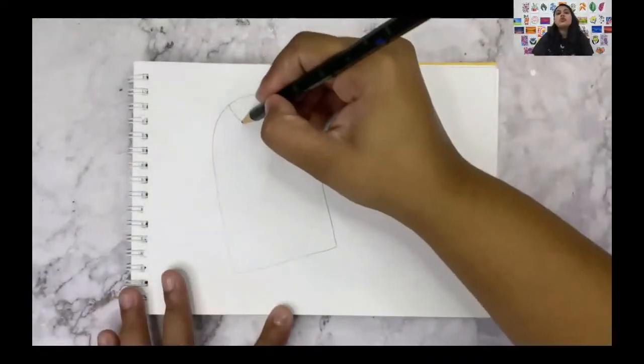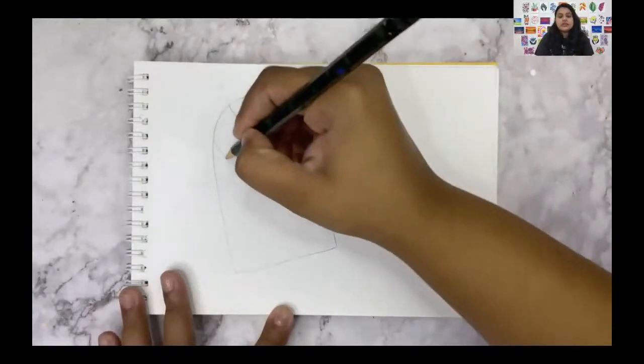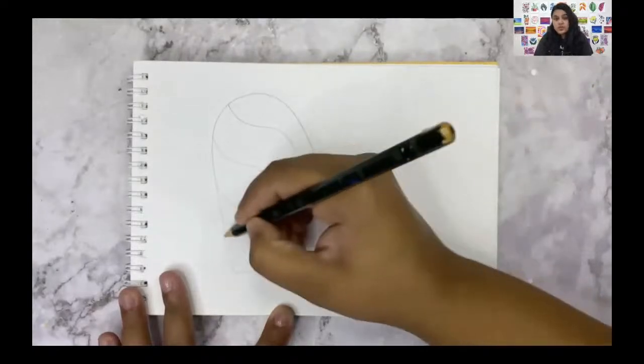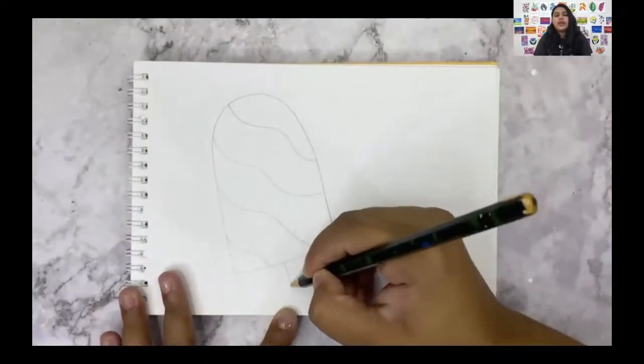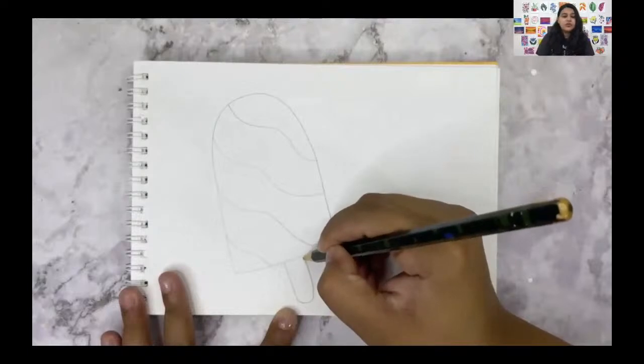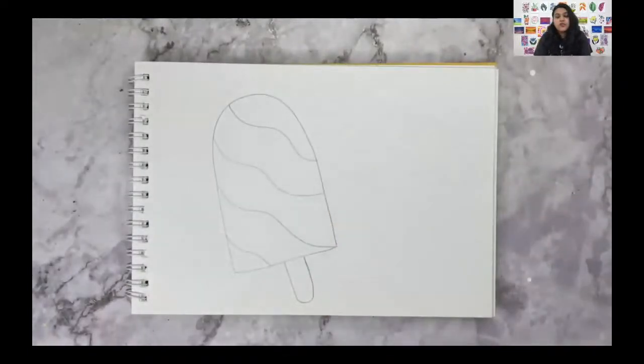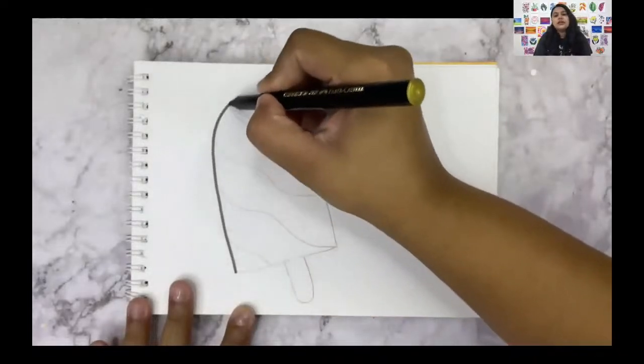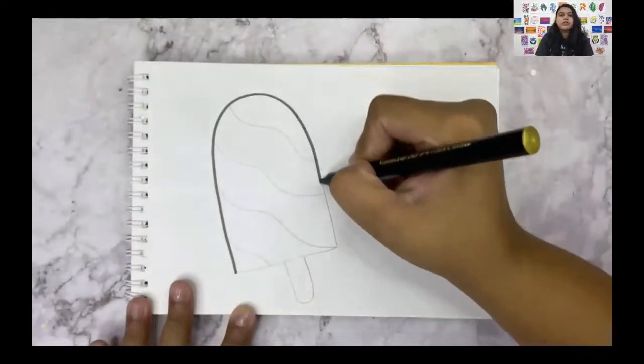The next thing I'm going to do is fill in with a design. So the design that I wanted to do was just to draw a bunch of waves inside. You can obviously do any design that you like. You don't necessarily have to do the design that I'm doing. Just feel free to do whatever design you want. And then I did the stick of the popsicle right at the bottom.